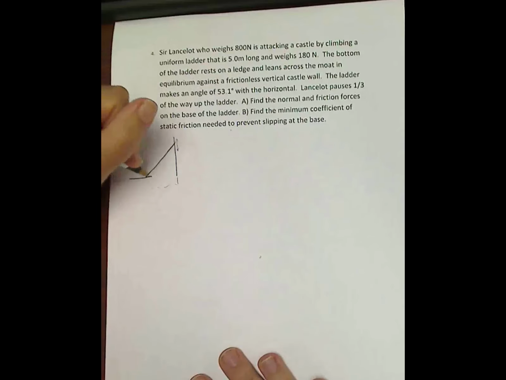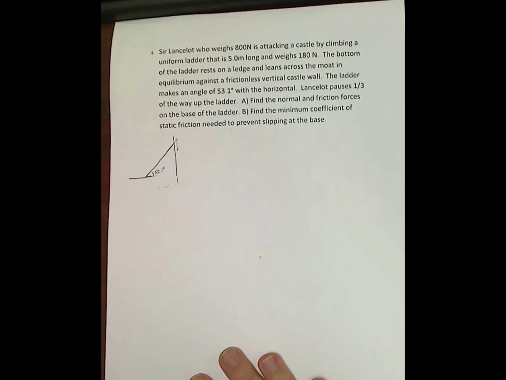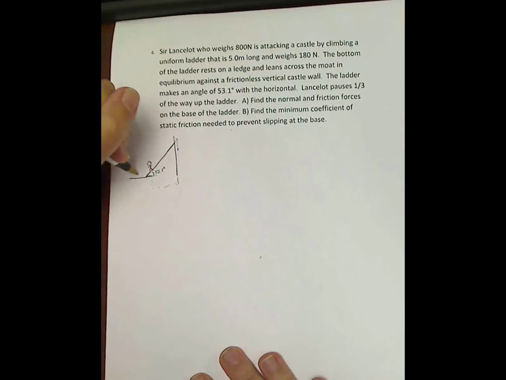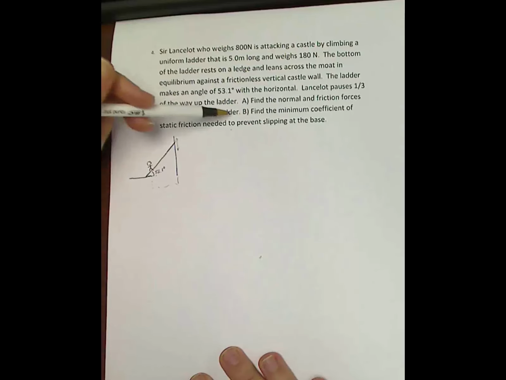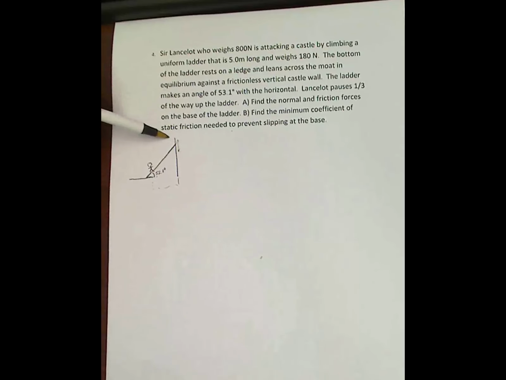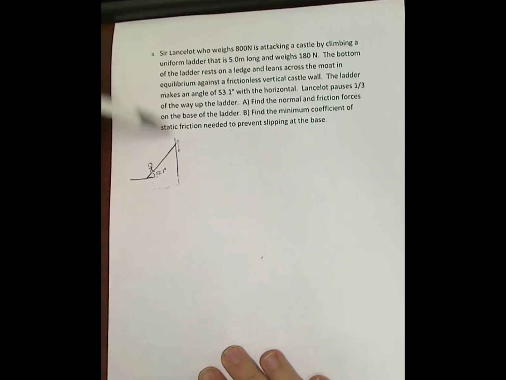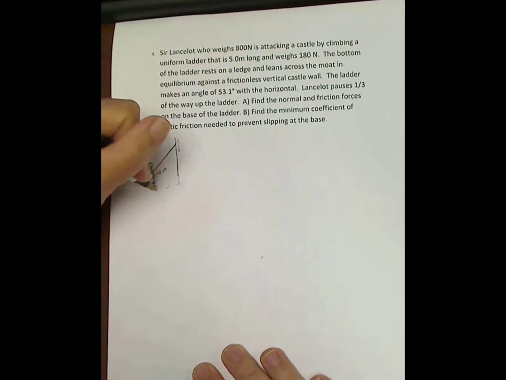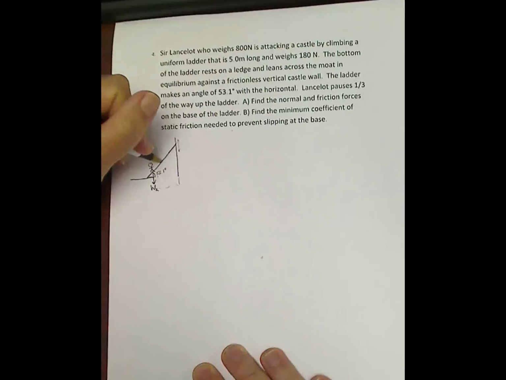We're told the ladder makes an angle of 53.1 degrees to the horizontal, and there's an 800 Newton guy who's a third of the way up the ladder. And what we want to do is find the forces at the base of the ladder, and find the minimum coefficient of static friction to prevent the ladder from slipping at the base. Okay, so what forces do we have? Well, we've got the weight of the guy, we've got the weight of the ladder, which we're also given.